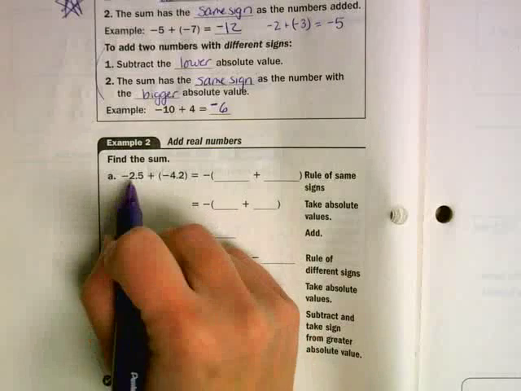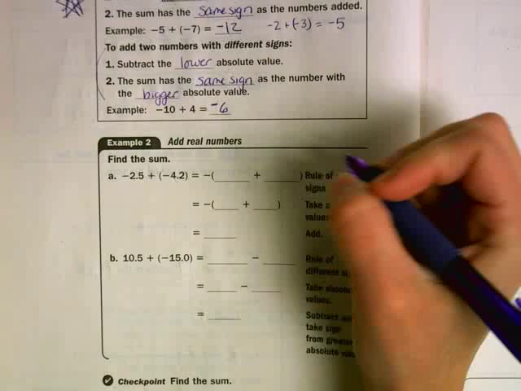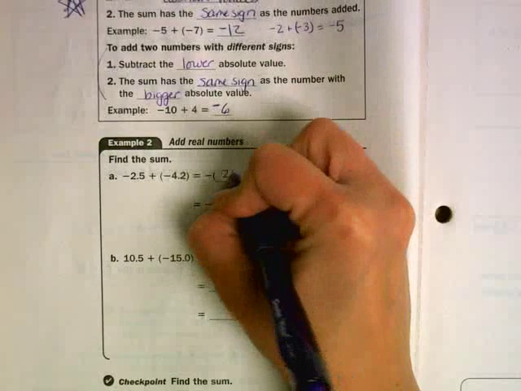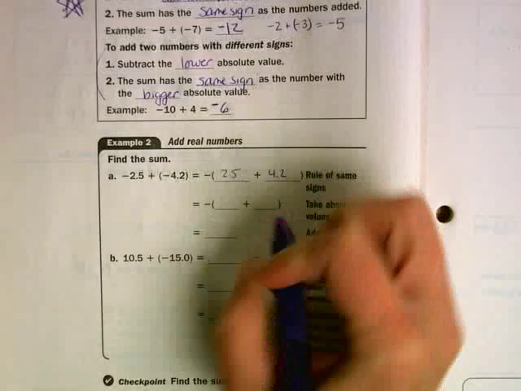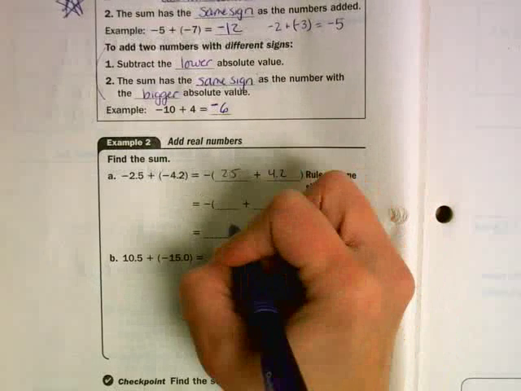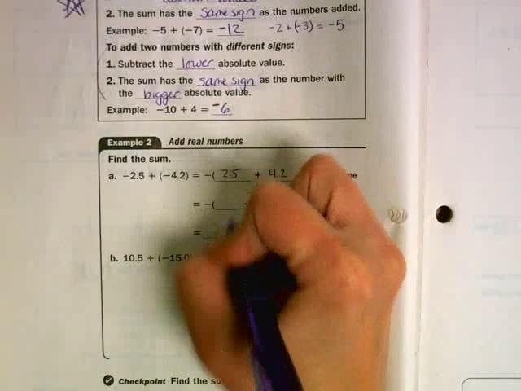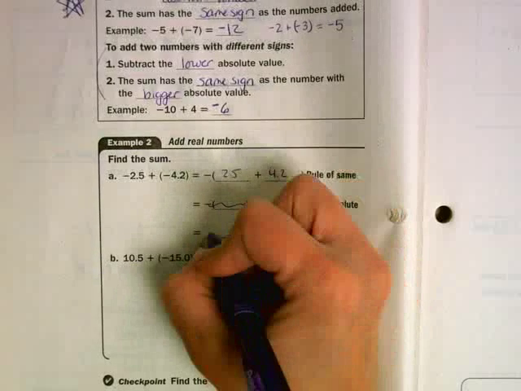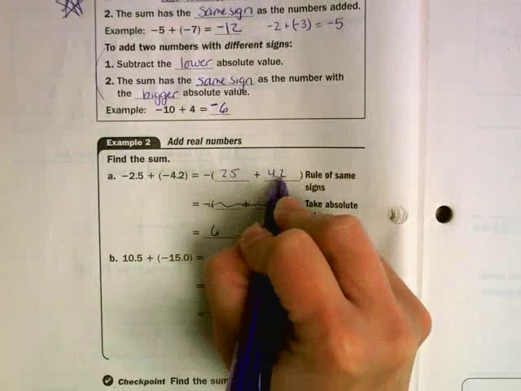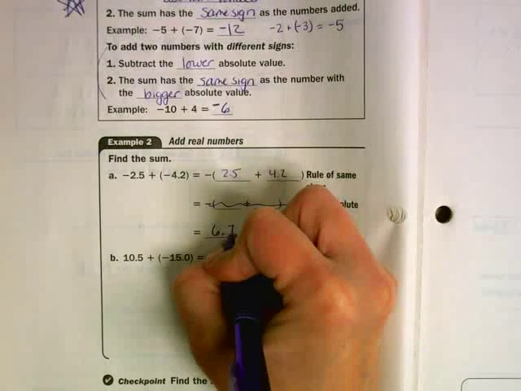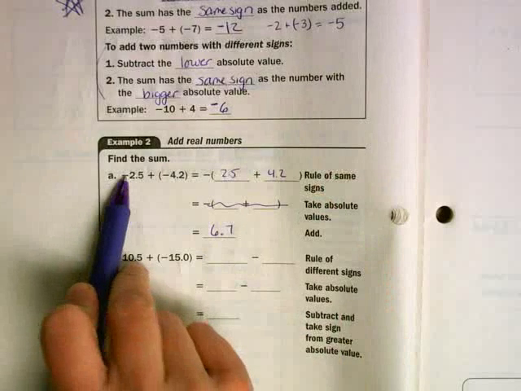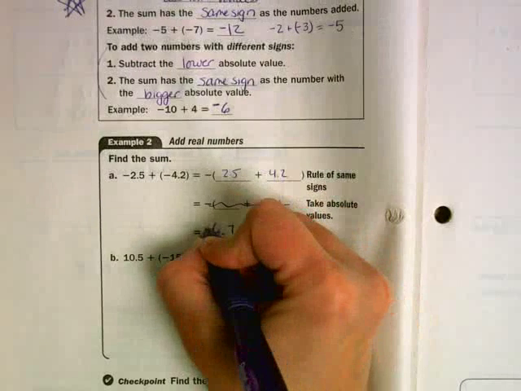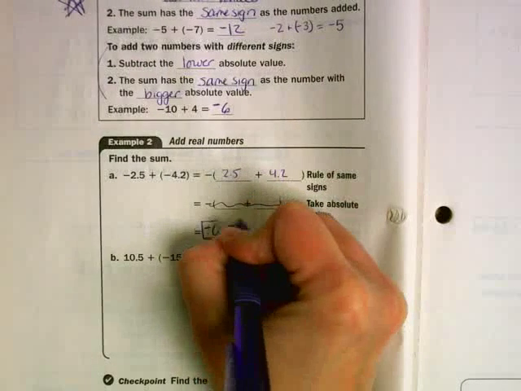So what's -2.5 plus -4.2? All right, 2.5 plus 4.2. That's going to be 2 plus 4 is 6. Here, we don't really need this little symbol right there. 2 plus 4 is 6, and 0.5 plus 0.2 is 0.7. And because a negative plus another negative gets more negative, that is a negative 6.7.